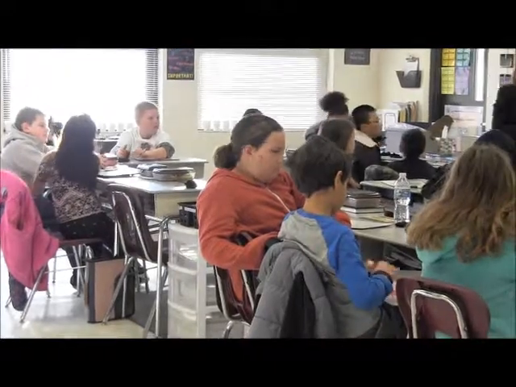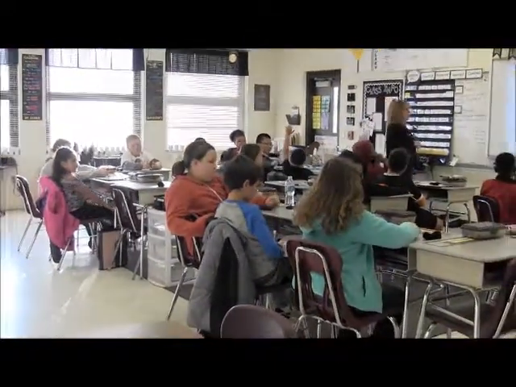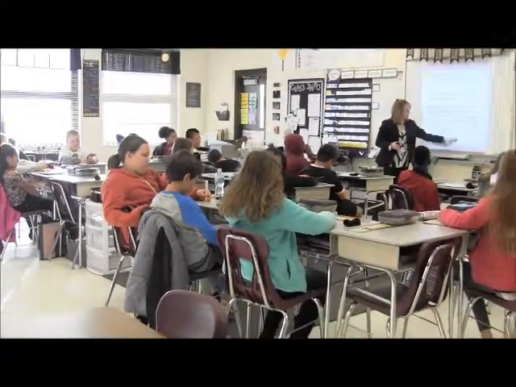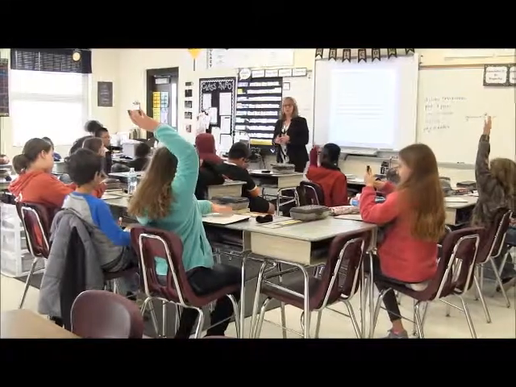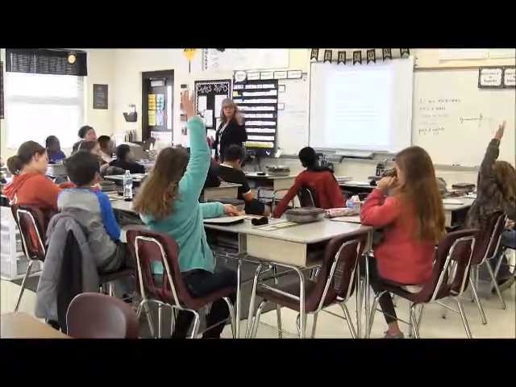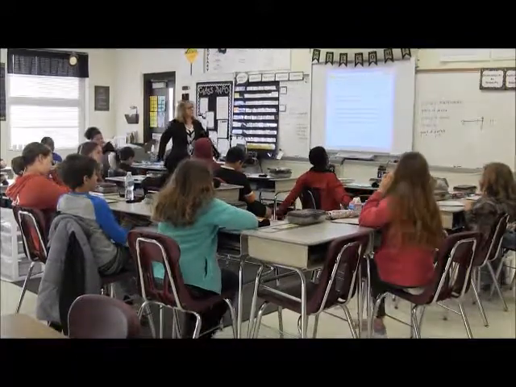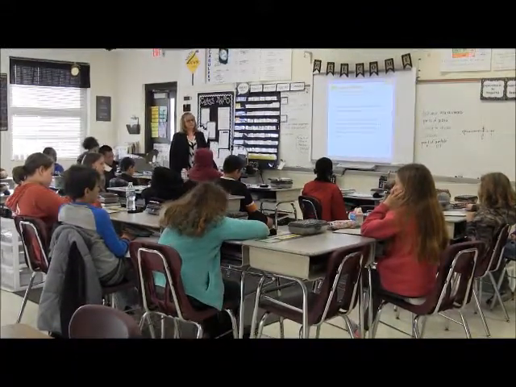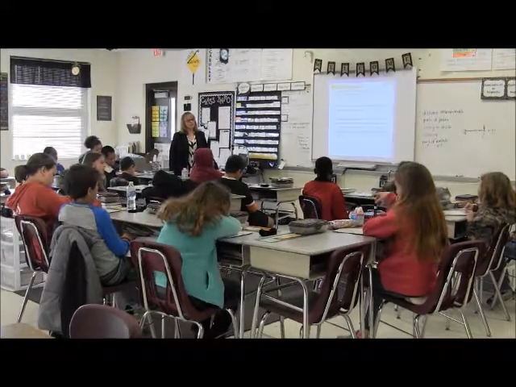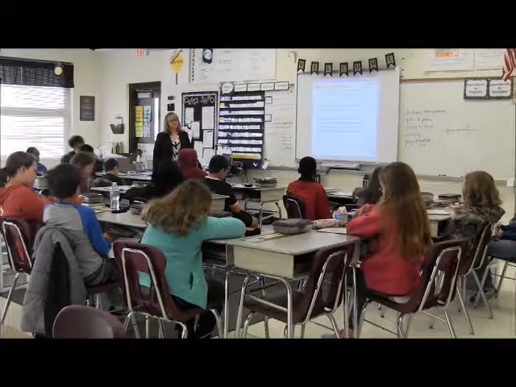Alright, stop. Who would like to share out your ideas on why this method or strategy works in creating equivalent fractions? What are your thoughts, Kaylee? I thought that 2 times 2 equals 4, so they put the 4 on the top, and then they did 3 times 2 equals 6, so they put the 6 on the bottom.